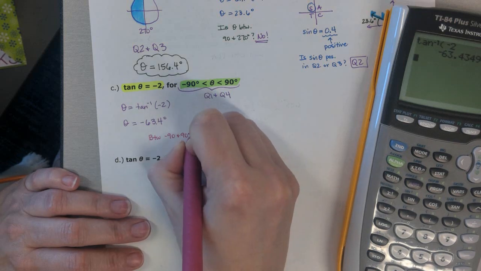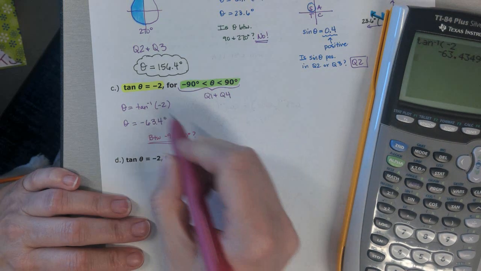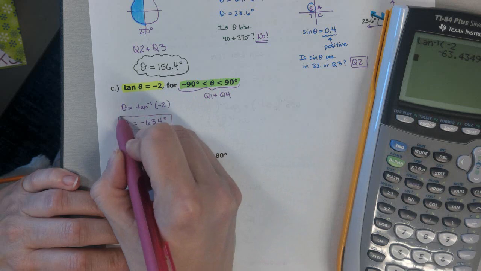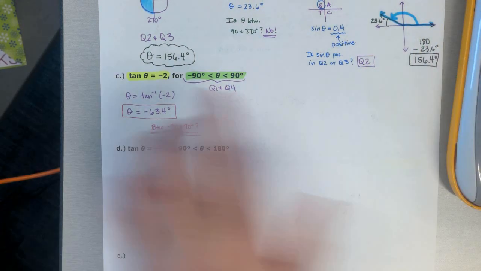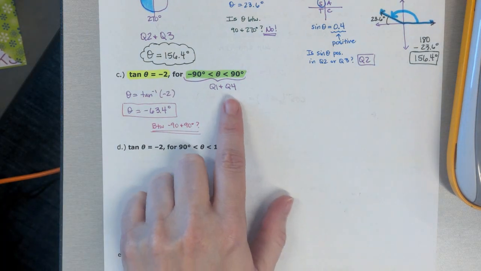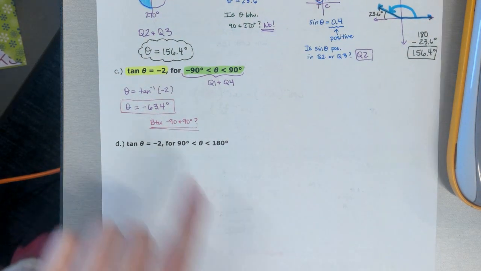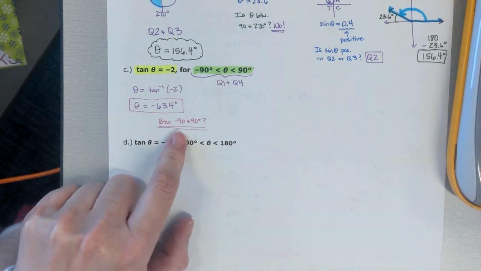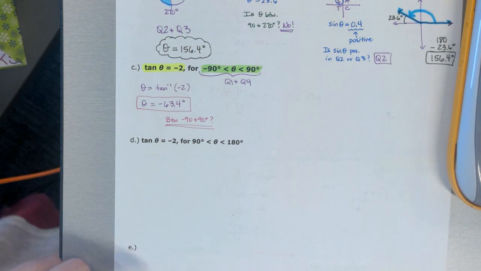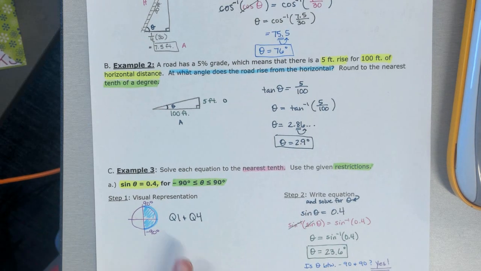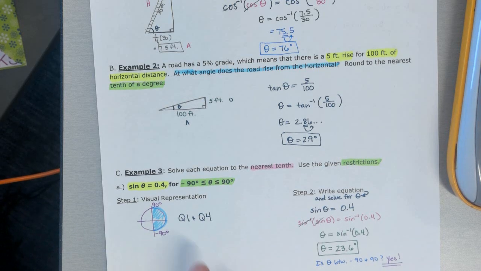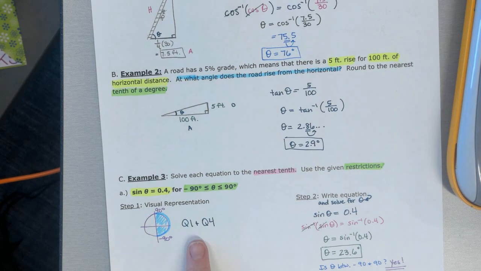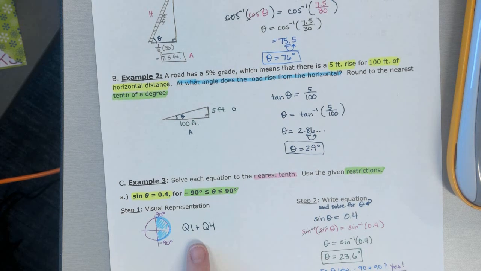I want you to think about what types of problems you don't have to go on with. Is there a pattern between them? This one was the tangent, and it's between -90 and 90, so we don't have to go any further. It also happened with this first sine. Is there a correlation we can make between them?